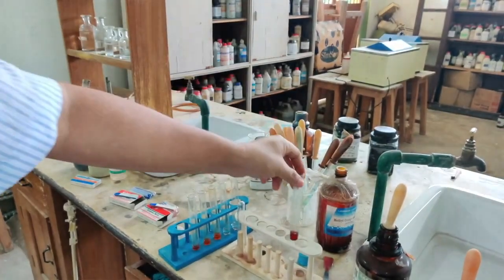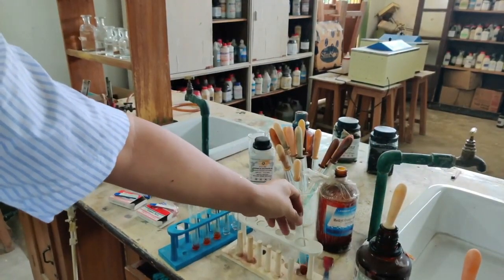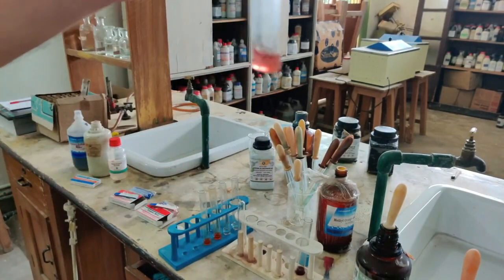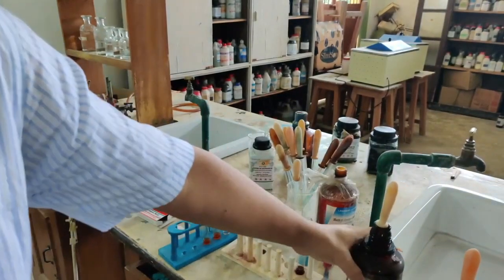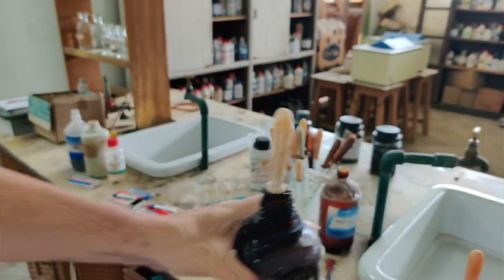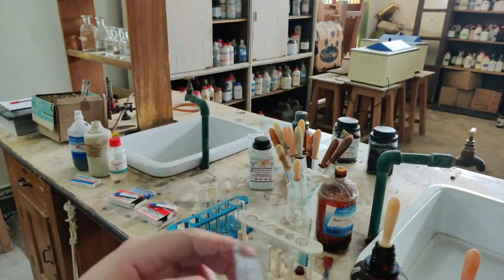Okay, let me keep this aside here. Now I am going on to the next. Here is the red litmus. I want to test this red litmus with base. Here it is, I am taking this base, ammonium hydroxide. With the dropper, let me add ammonium hydroxide and let's see what happens.